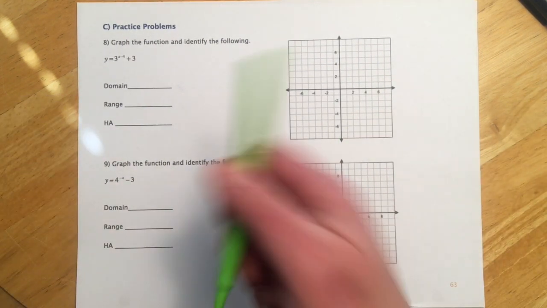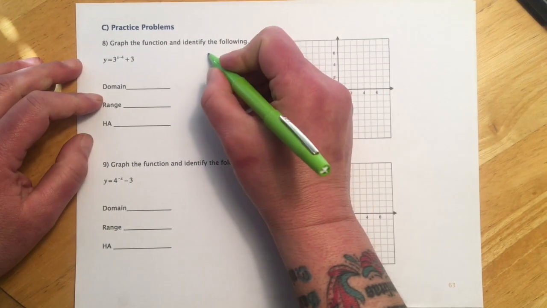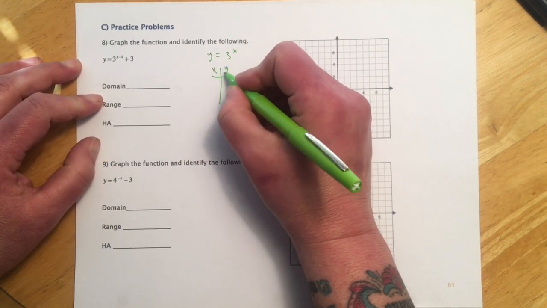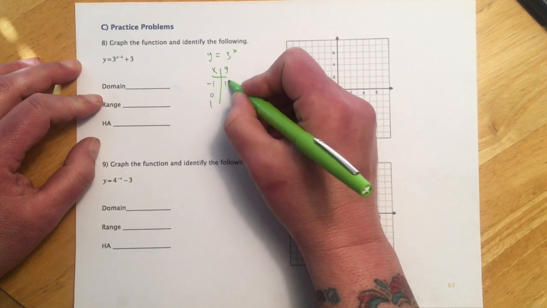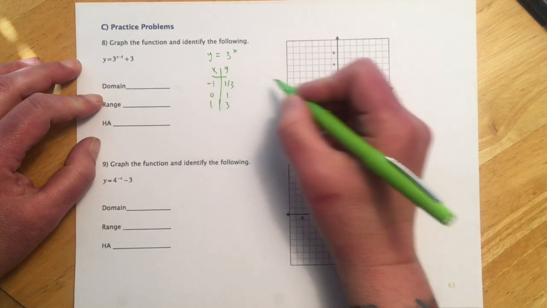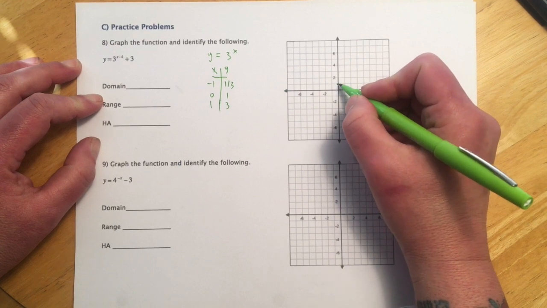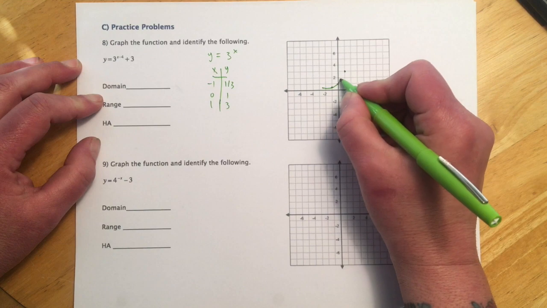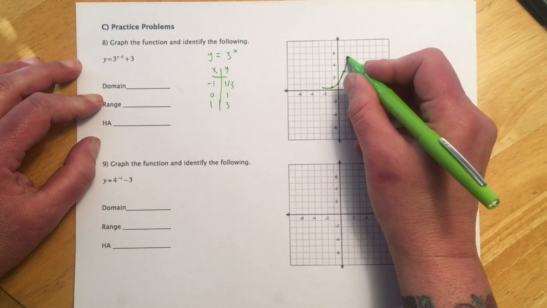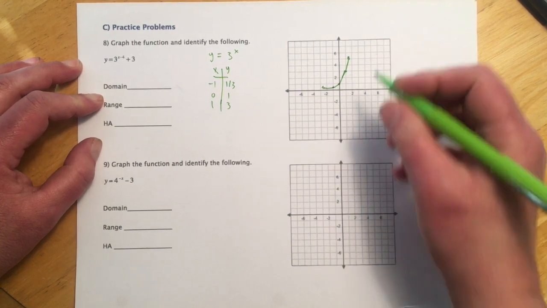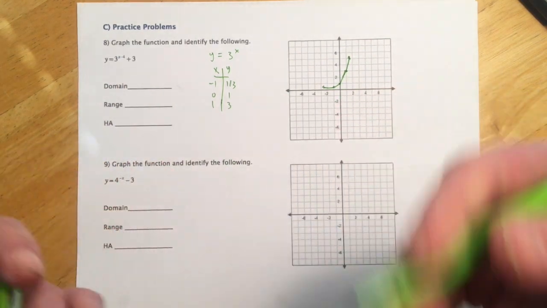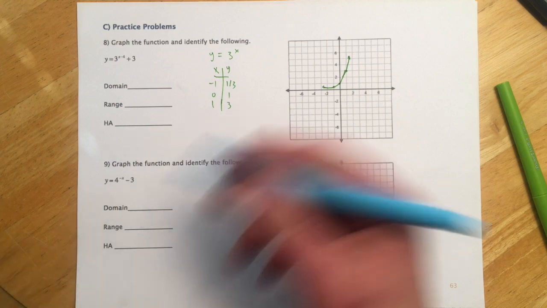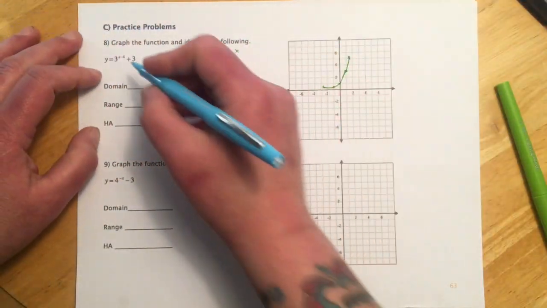So I would start with this. I would think of it as y equals 3 to the x, and I can make my little table, -1, 0, 1, and that'll be 1/3, 1, and 3. And I'll just throw my parent function down. And if you can see this in your head, that's cool. You don't have to draw this. Most people are going to have a hard time making these in their head. So I like to draw the parent function, and then I can just use that to copy over the rest of my stuff.